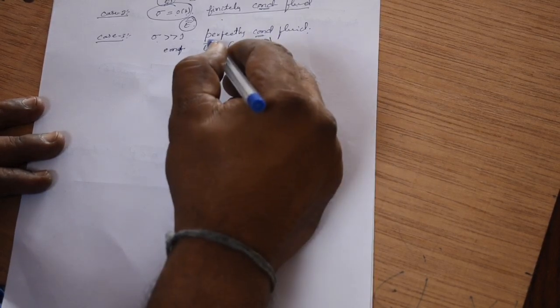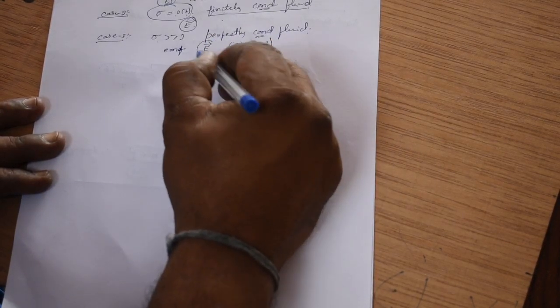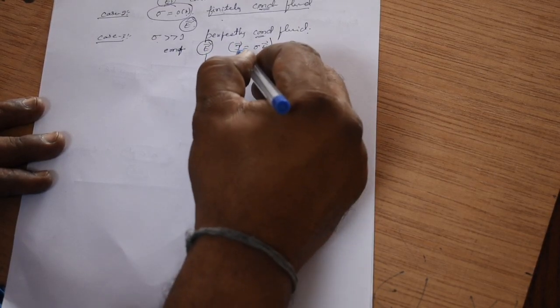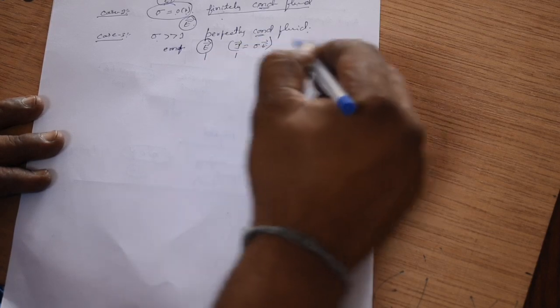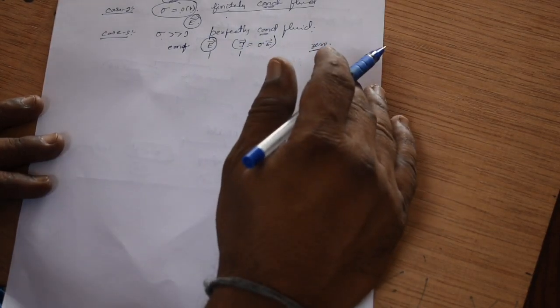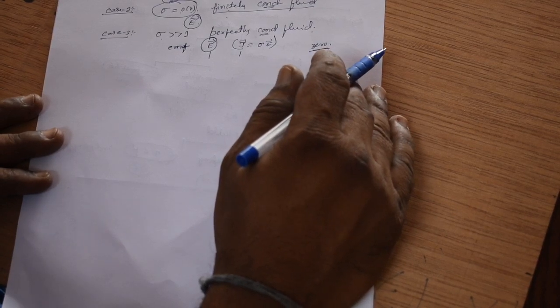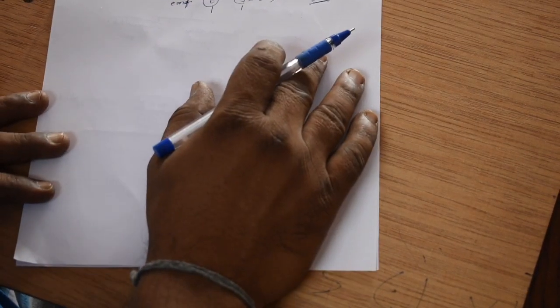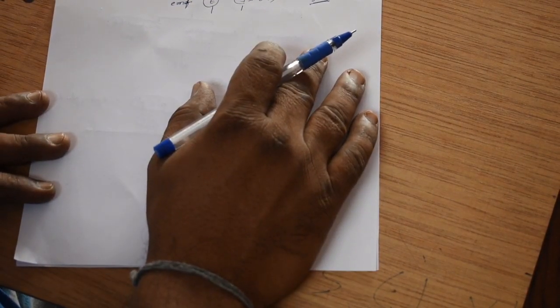So the EMF due to this and the EMF due to this has to be zero. There will be no wastage of current, and there will be no electric field. That is why they are called perfectly conducting fluids.